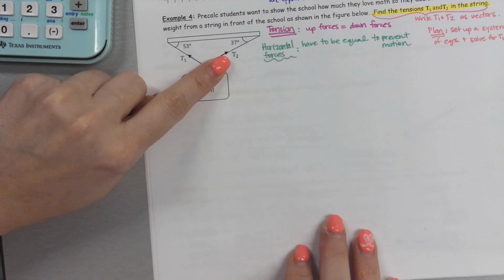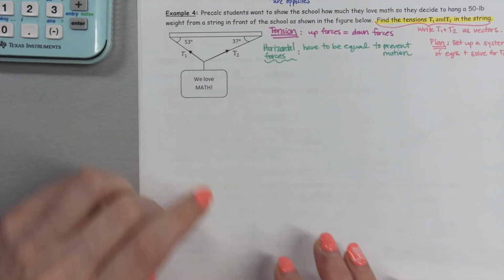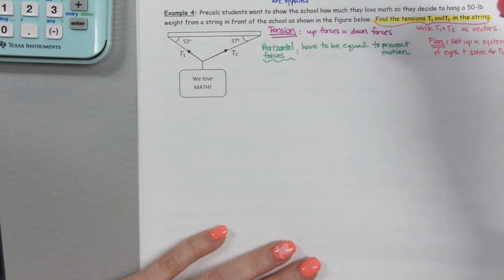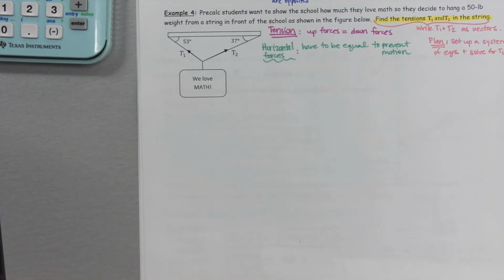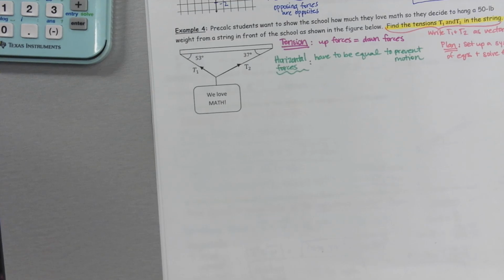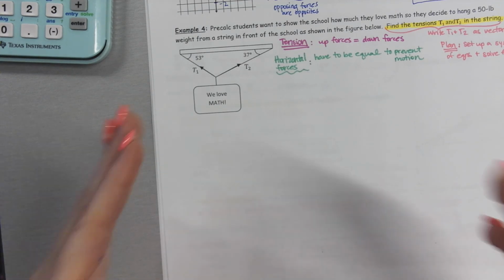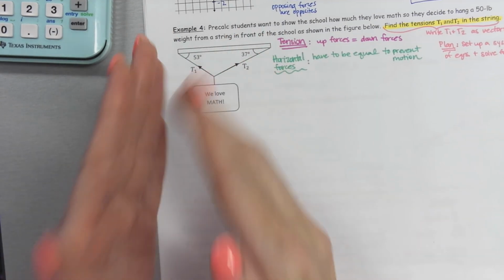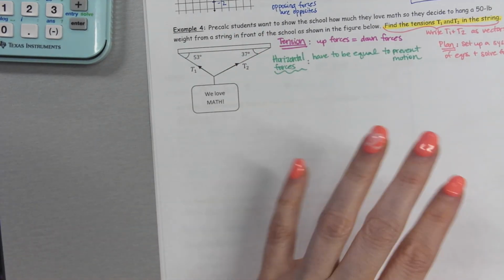If the tension in this string was greater, then it would be pulling that sign to the right. And if the tension here was greater, it would be pulling that to the left. So both horizontal components have to be the same so that the sign is not moving in any direction.